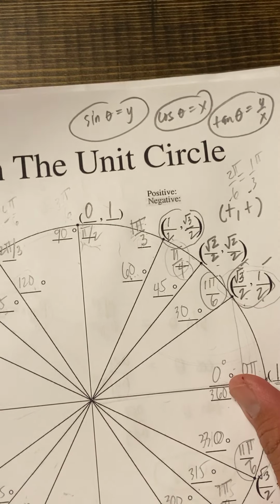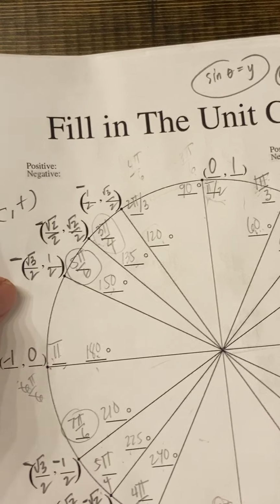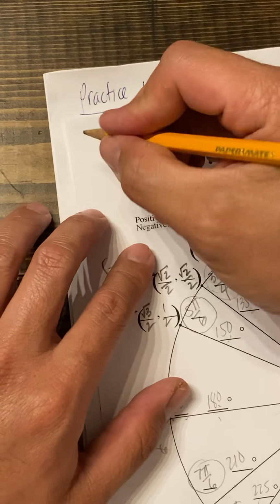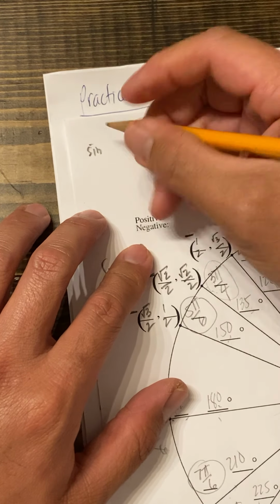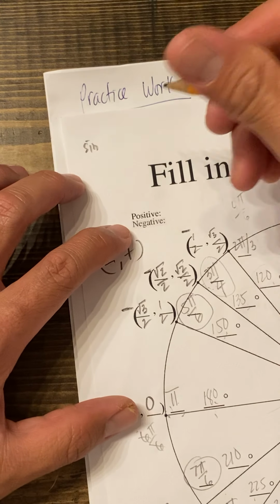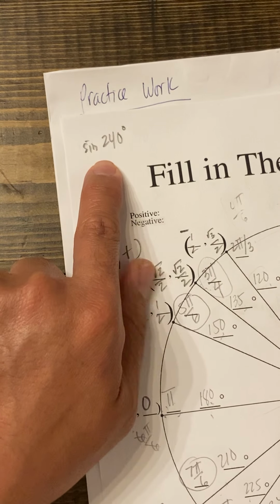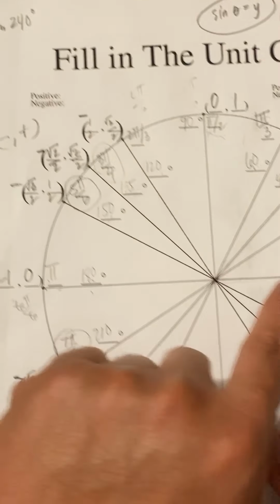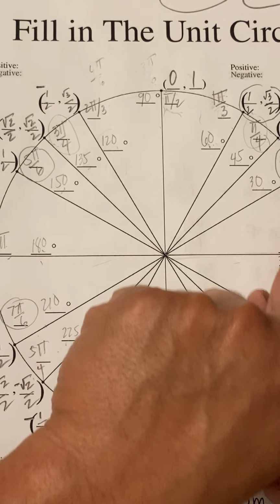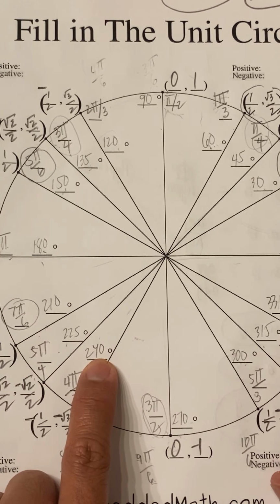Okay? And here's how you apply and solve trigonometric expressions. If I ask you, what is sine of, let's say, 240 degrees? What is sine 240? Look at your unit circle. Look for 240. 240 right there.